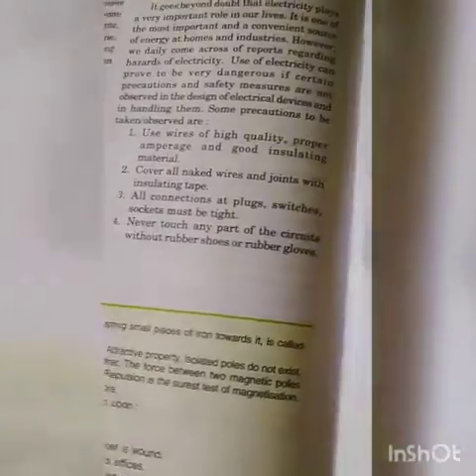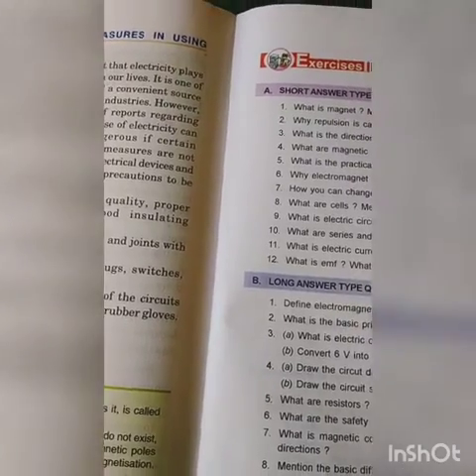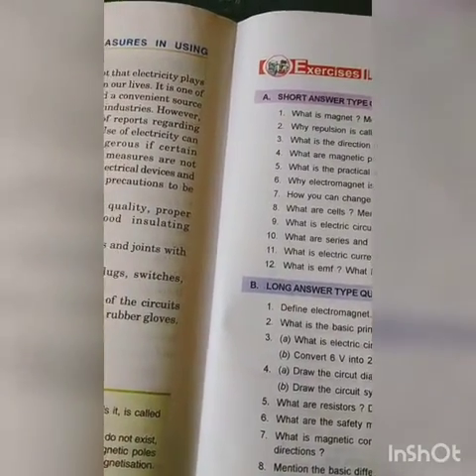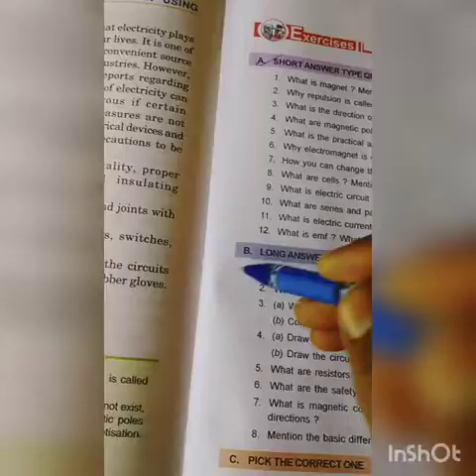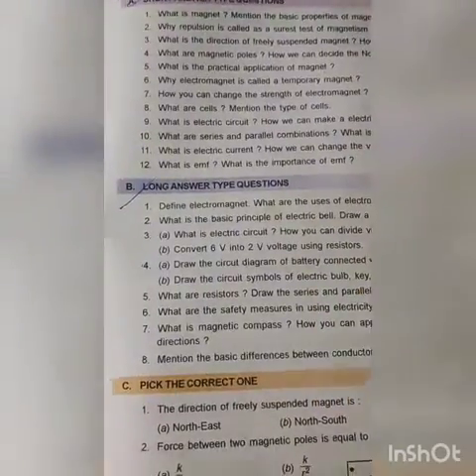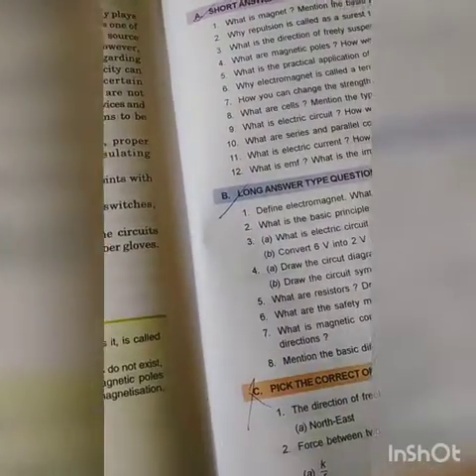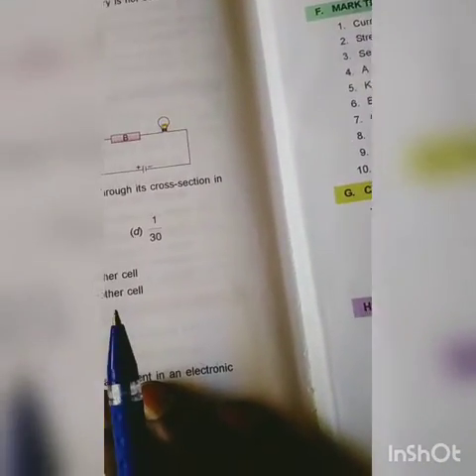Now, you try to find the questions and answers. Short, long, and tick the correct ones. Fill-ups you do.